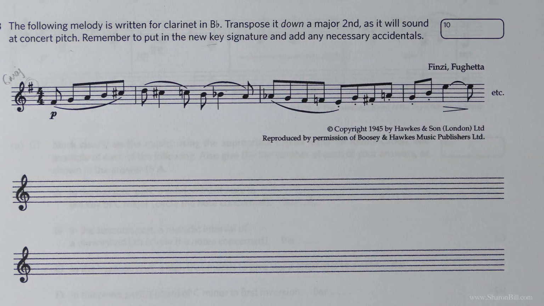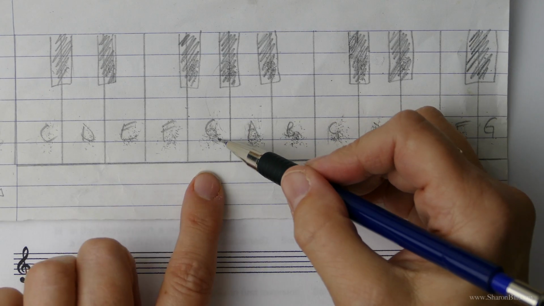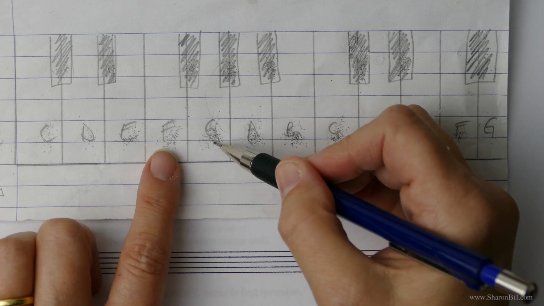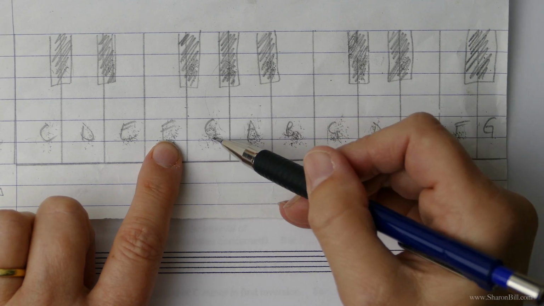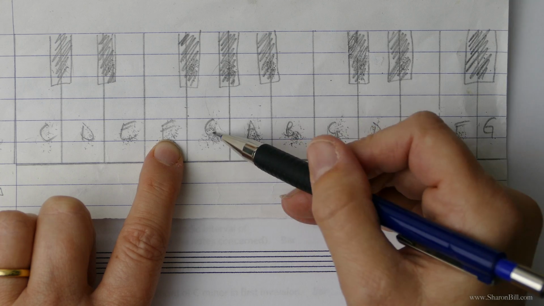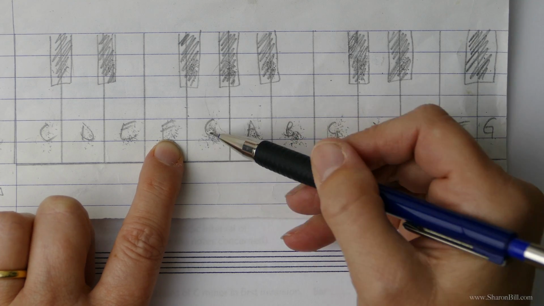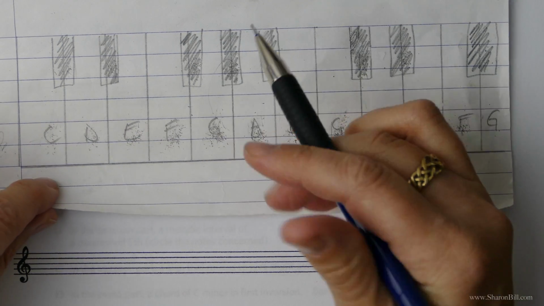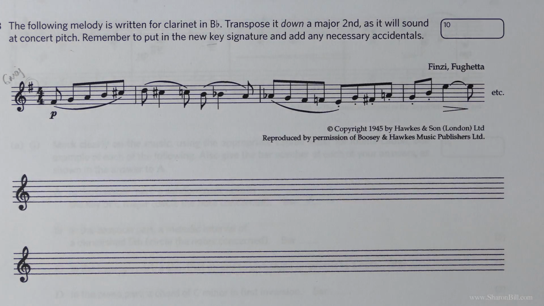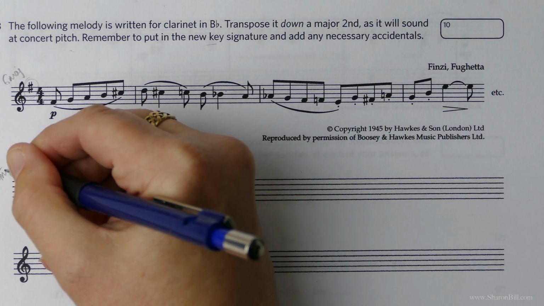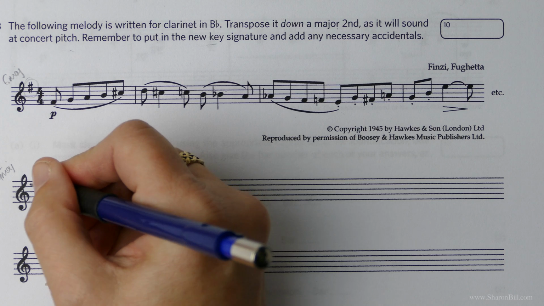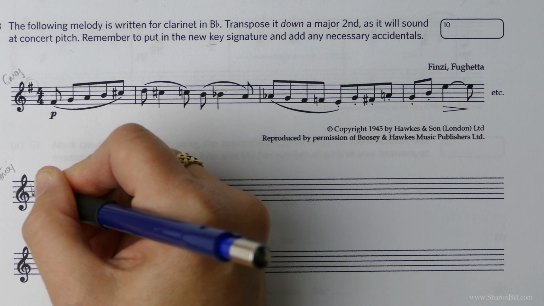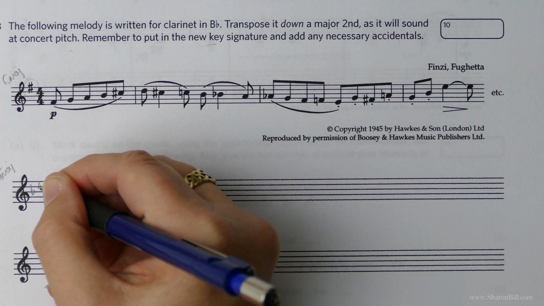So G major, so we've got to go down a major second. So down a major second because F to G is a full step, a major second. So we're now going from G to F major. So we're now going to be thinking in F major, which has a key signature of B flat. So there's the first job done. Let's put the time signature in.